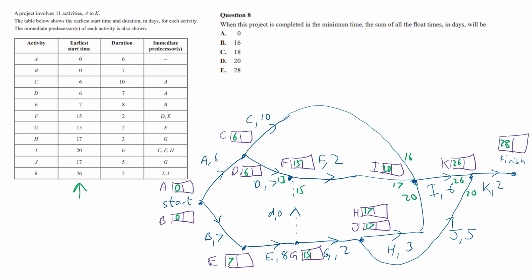Now we're going to do backward scanning. This is going to be 28, because that's where we're starting at. 28 minus 2 is 26. 26 minus 5 is 21. That's just for the J path. 26 minus 6 is 20, so that's going to be 20 here.